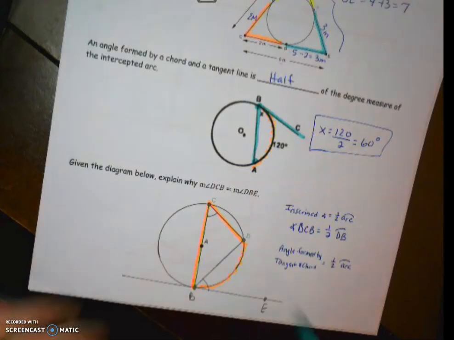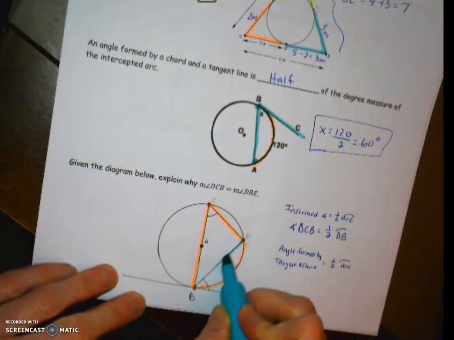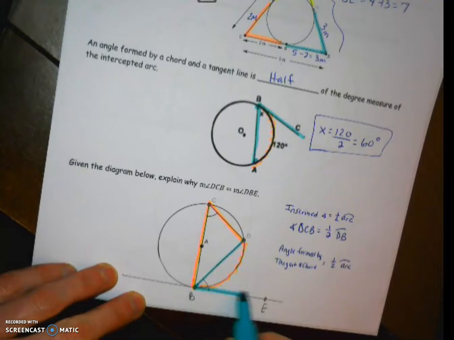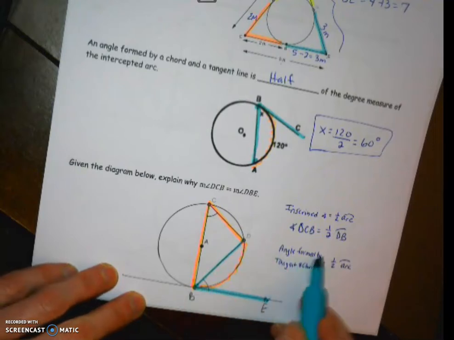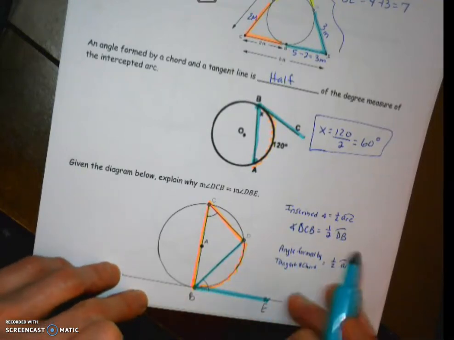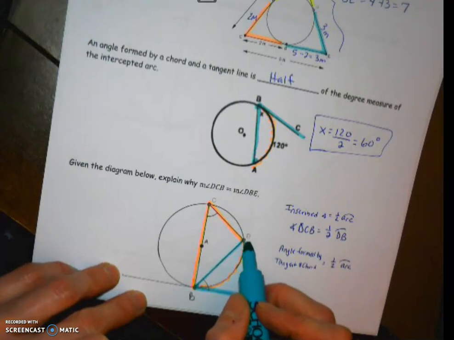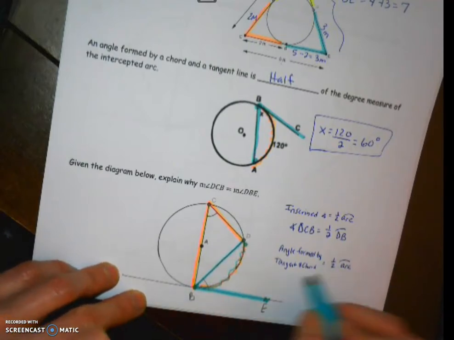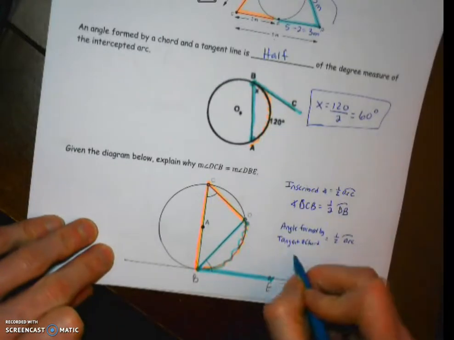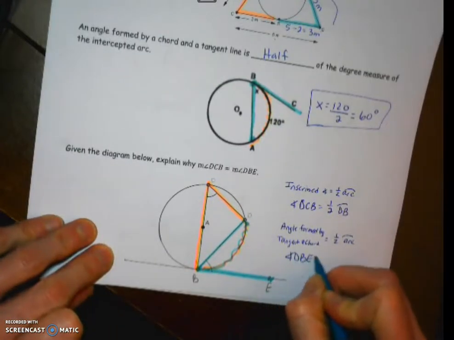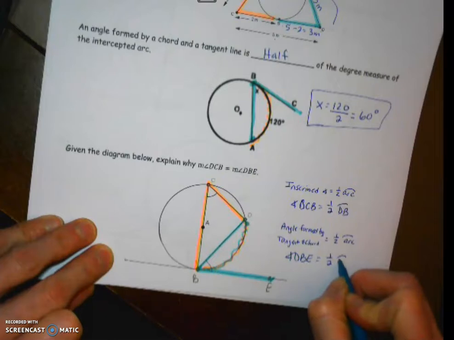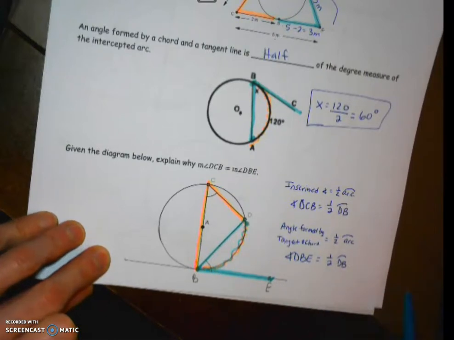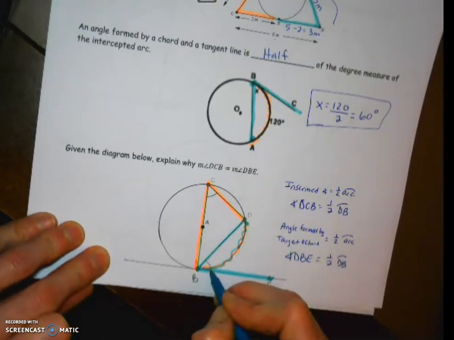And then if we take a look at the second angle, it's angle DBE. D to B, that's a chord, and B to E, that's a tangent. And we know that an angle formed by a tangent and a chord is also half the intercepted arc. Angle DBE intercepts arc DB. So angle DBE is also going to be half of arc DB. That's why these two angles are congruent, because whatever arc DB is, both of these angles will have the same measure.